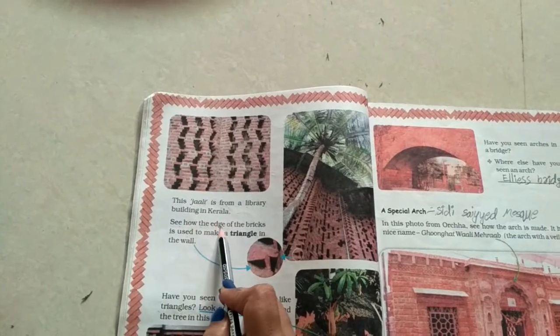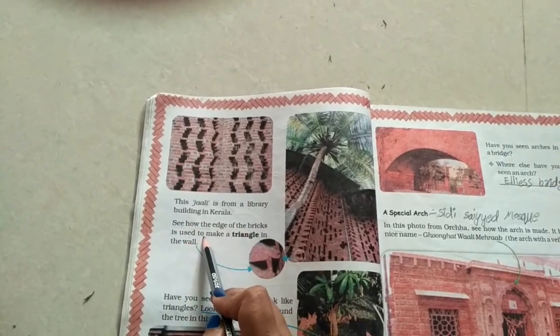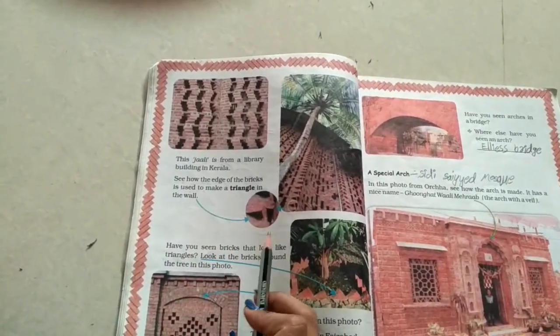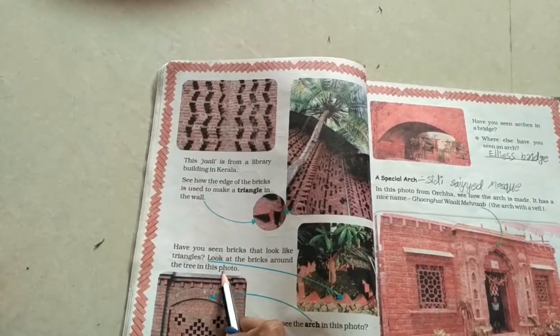See how the edges of the brick are used to make a triangle in the wall. आप देख रहे हो wall में कैसे triangle shape के bricks बिठाए हुए हैं, right? Now, have you seen bricks that look like a triangle? Look at the bricks around the tree in this photo. Can you see that there are some bricks around the tree in a triangular shape?